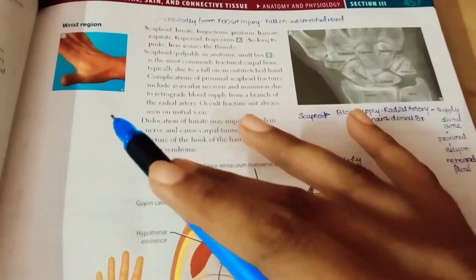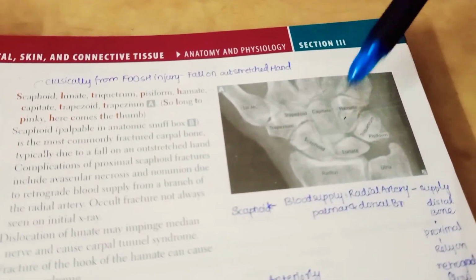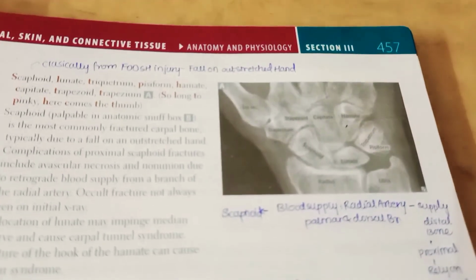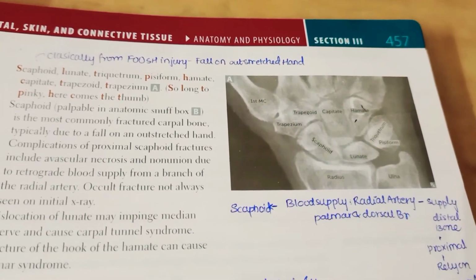Let us continue with the wrist region. Okay, you know this is the wrist. So first we need to remember these bones' names. These are the proximal and distal bones. There's a mnemonic: She Looks Too Pretty, Try To Catch Her. Okay, you can remember like that.